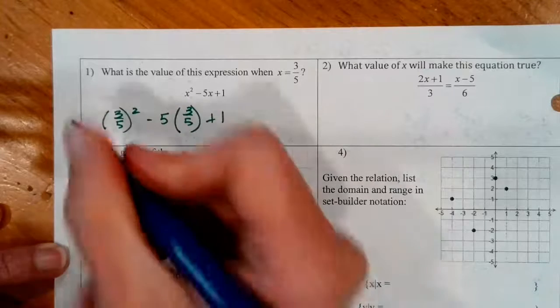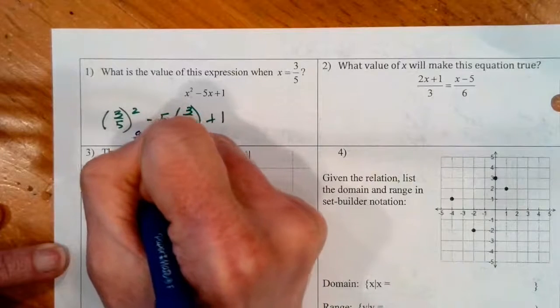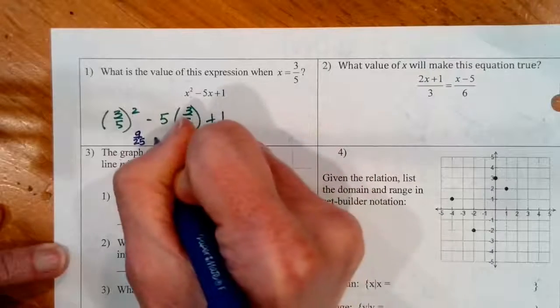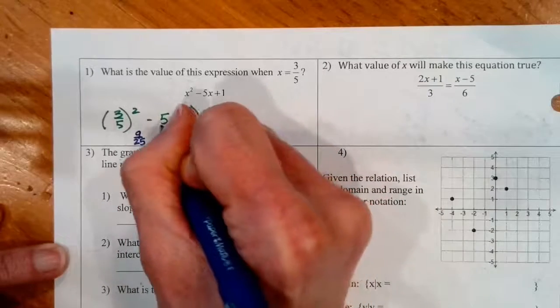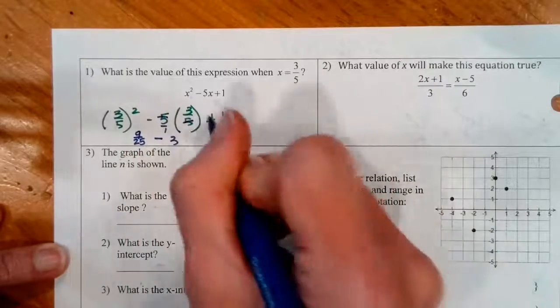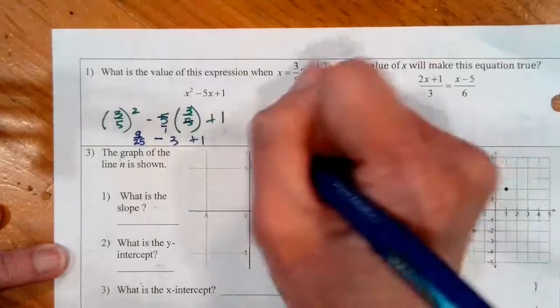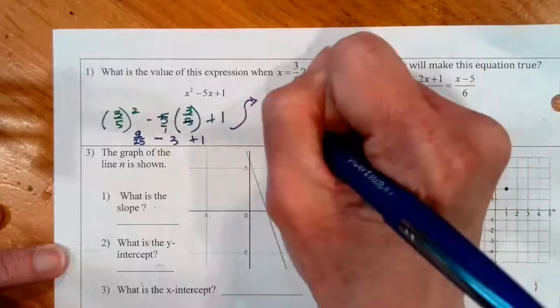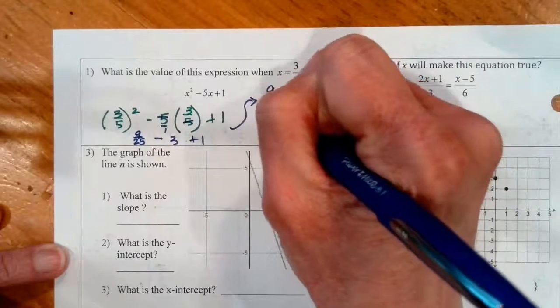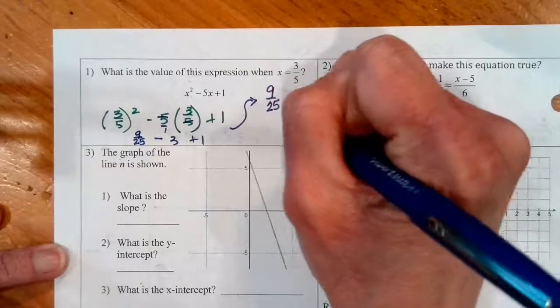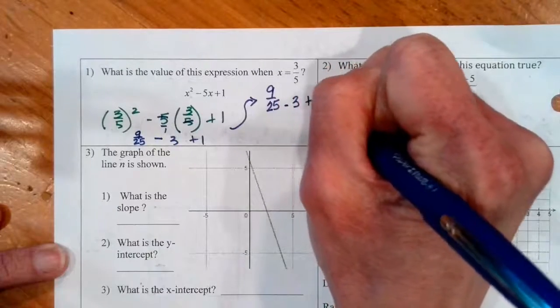So when I go to simplify, this gives me 9/25 minus 3, because these 5's cancel out, plus 1. So when I simplify that, I have 9 over 25 minus 3 plus 1.